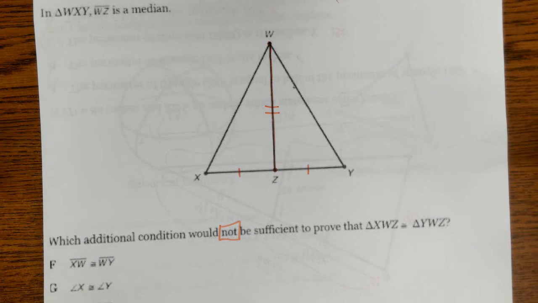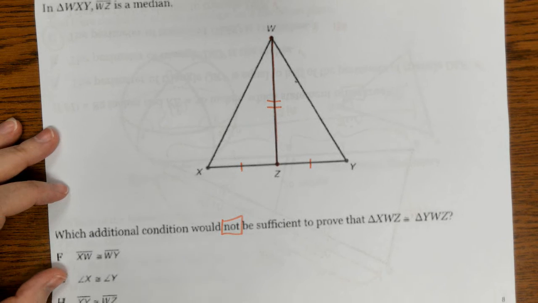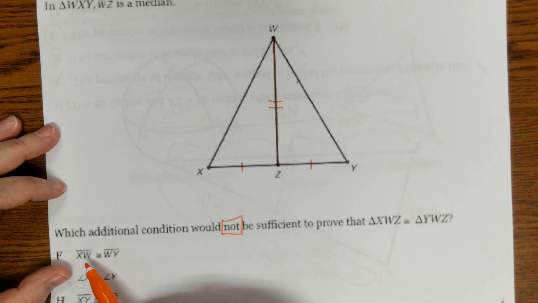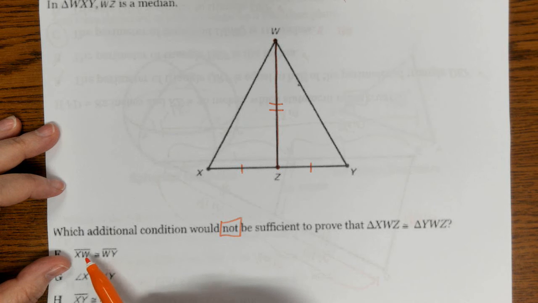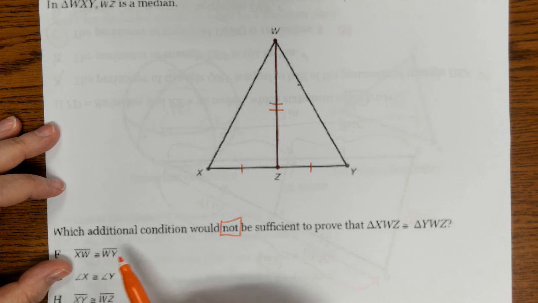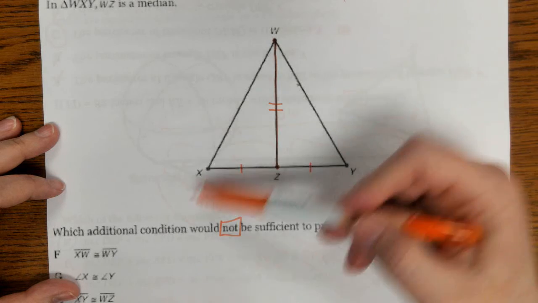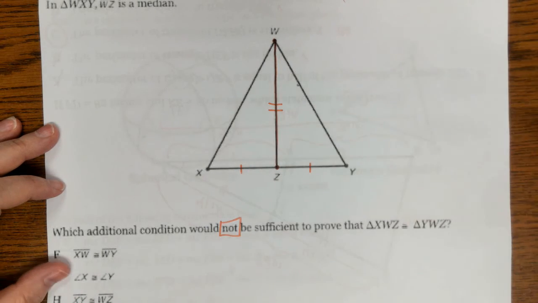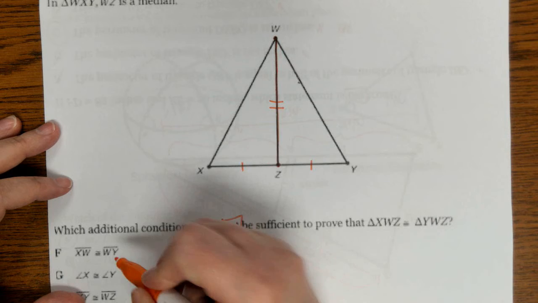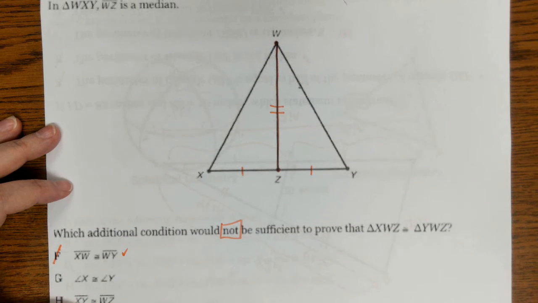We're asking what would be not enough information to prove. So this one says that XW was congruent to XW and WY. Well, if these two are equal, don't we have all three sides? Does side, side, side prove they're congruent? Yeah. So this one does prove it, so it's out.